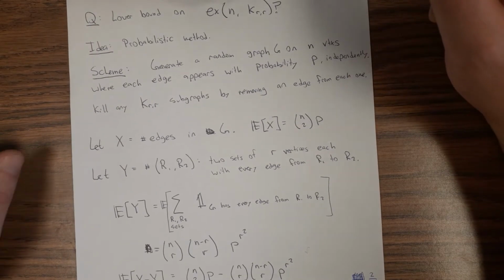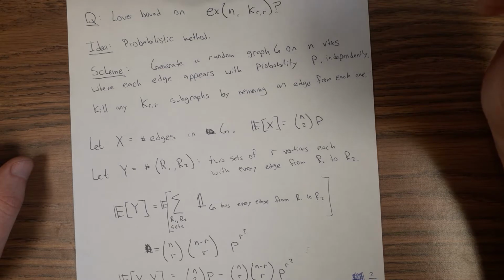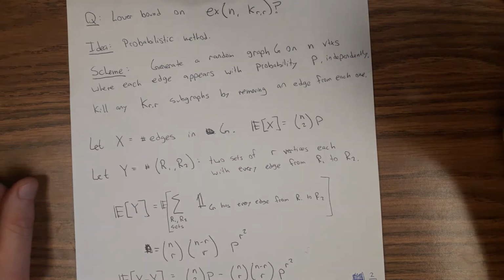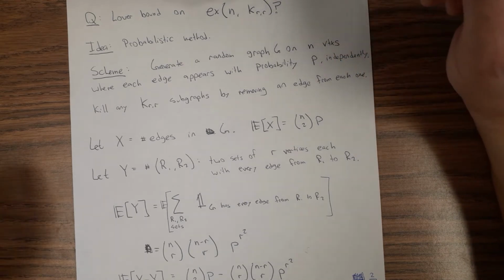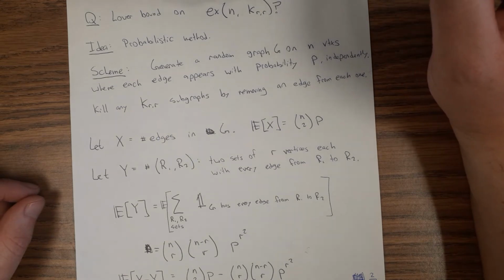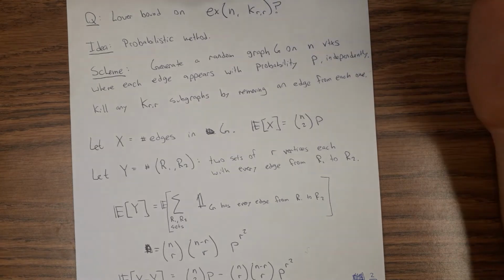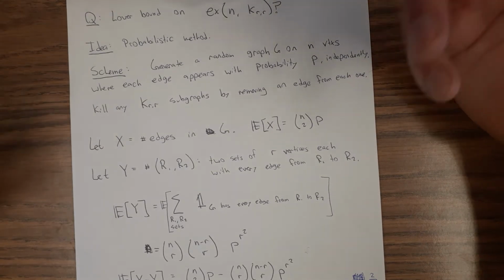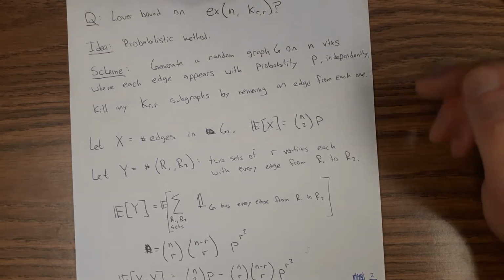So here's the idea. We're going to use the probabilistic method. We're going to consider a random graph. It's going to have n vertices, and each edge is going to be present with probability p. So you have all of these possible pairs of vertices that could be an edge or not, and each one is an edge with probability p, and we do that independently.